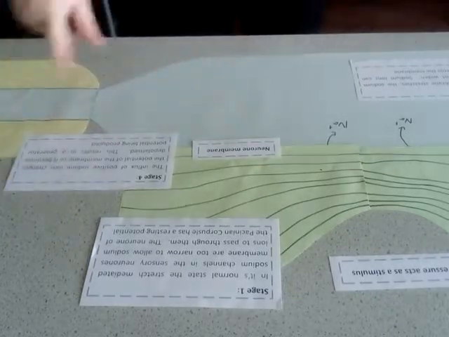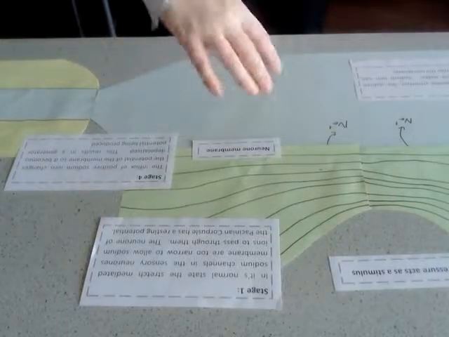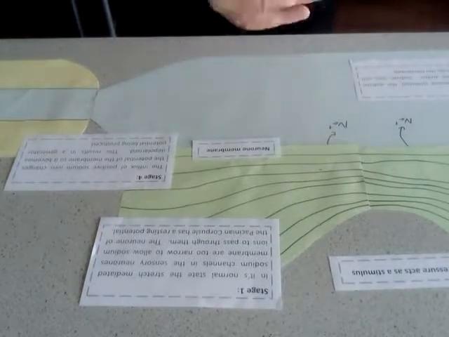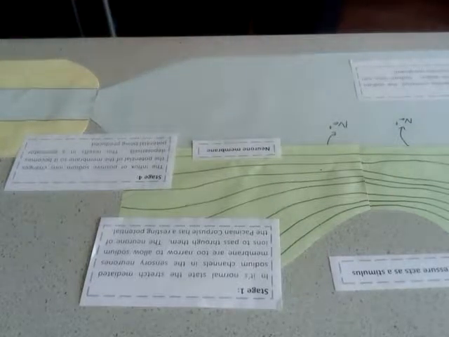So the influx of positive sodium ions changes the potential difference of the membrane, so it becomes depolarized. All depolarized means is that the charge is pretty similar on both sides. So this results in a generator potential being produced.